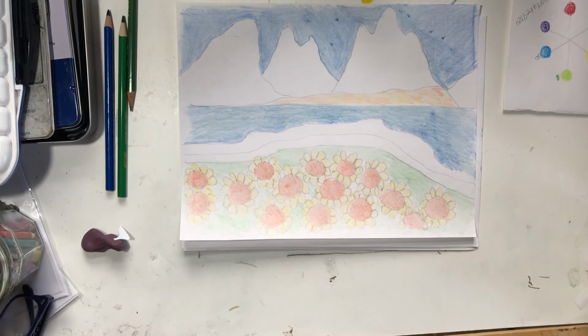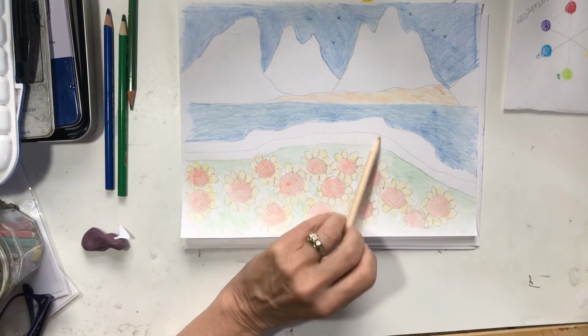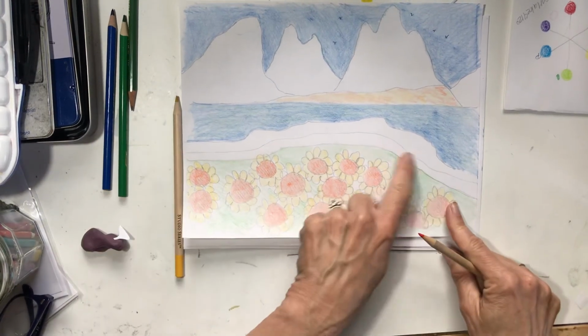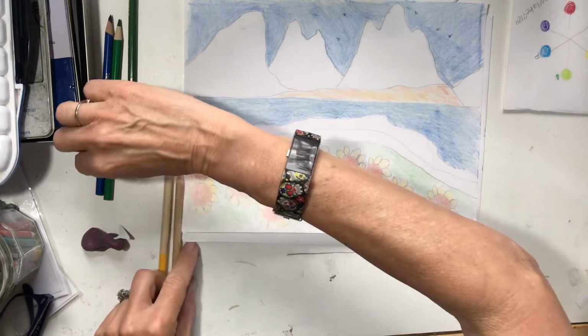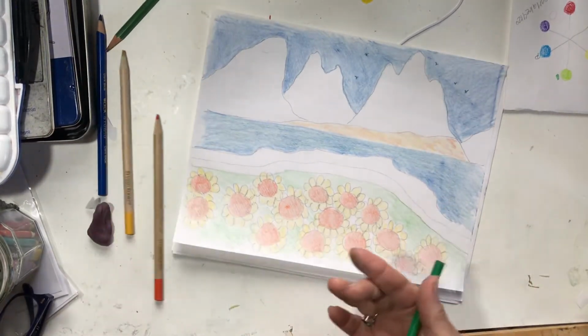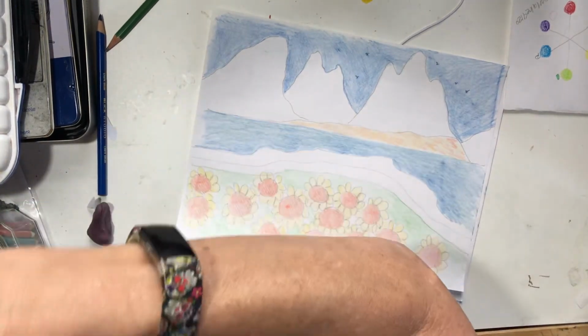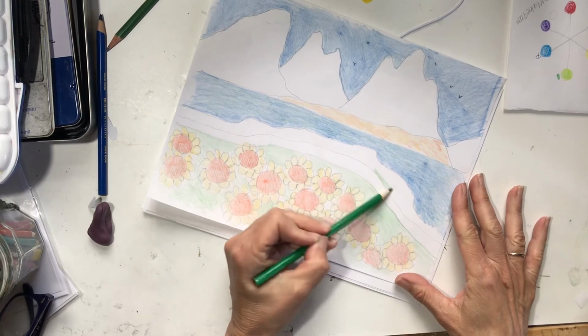Okay, so this is the road right here, but this is green, because it's the other side of the road. I thought, wow, that road is so big. Okay, so let's make this green.